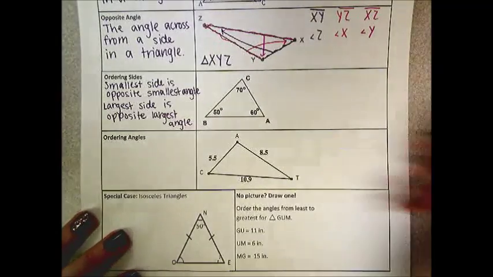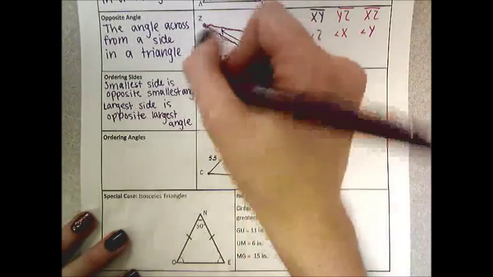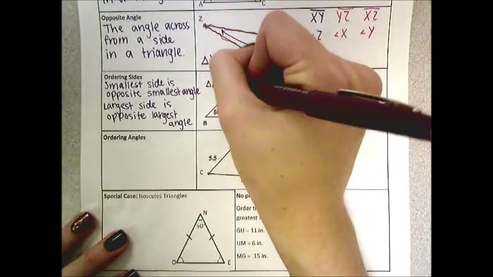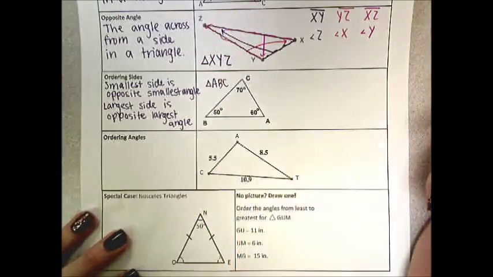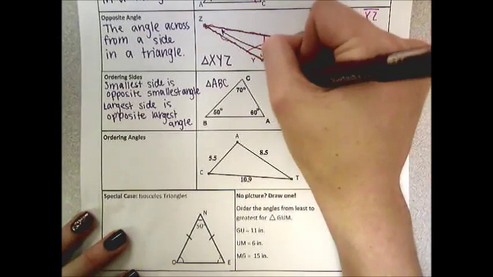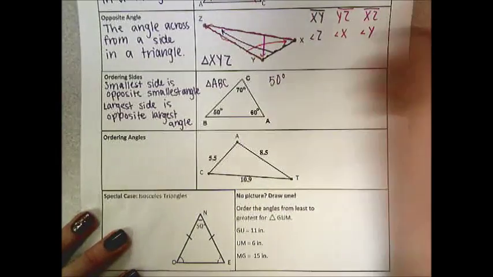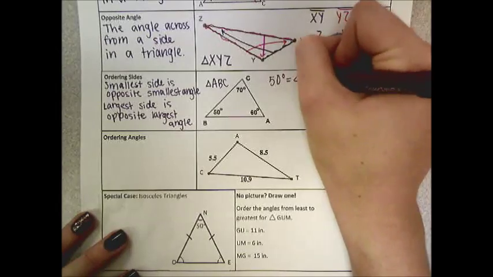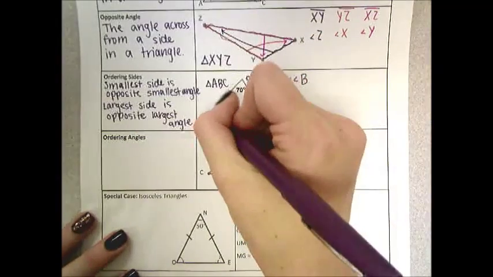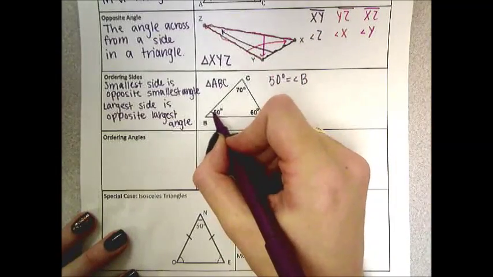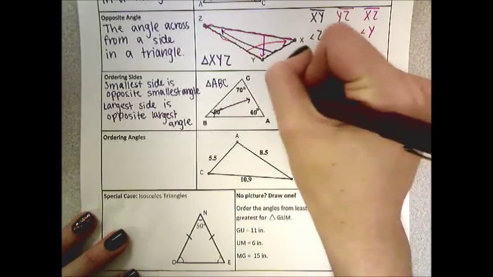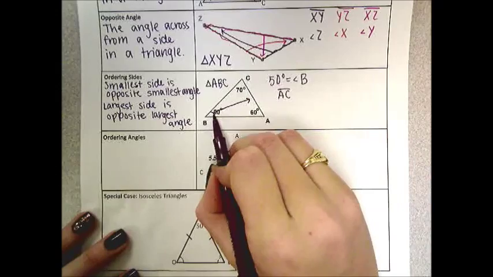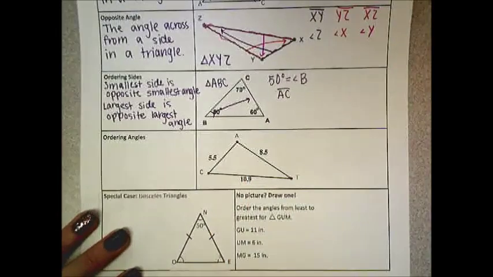So if I look at my three angle measures here in triangle ABC, 50, 60, and 70, let's order from least to greatest. My smallest measure here is 50 degrees, and that is angle B. So if I mark angle B here, the side across from it is going to be side AC. So since 50 is the smallest angle, I know that side AC is the smallest side.